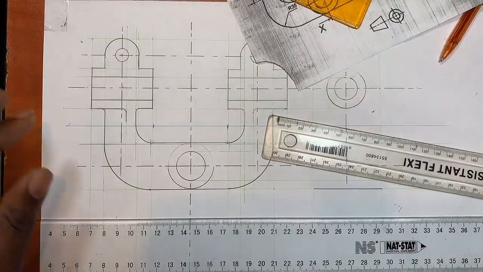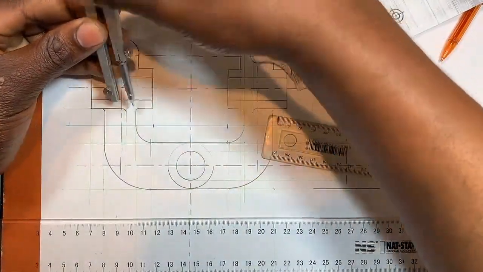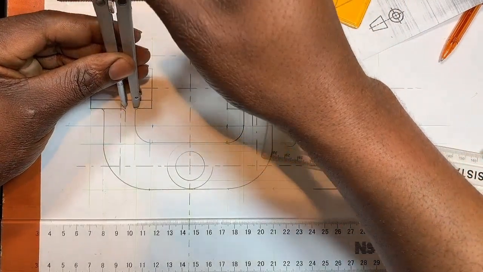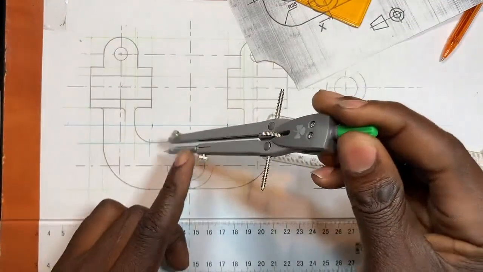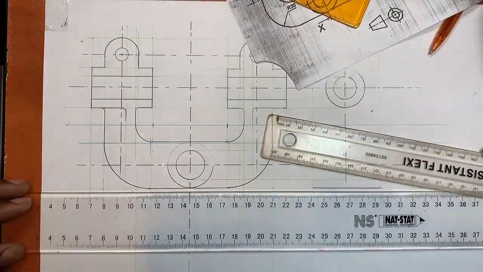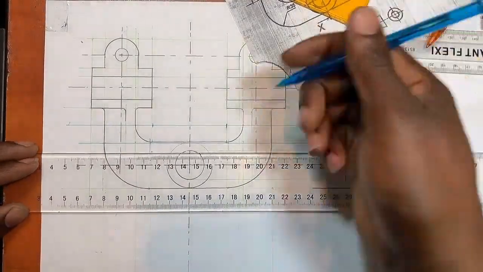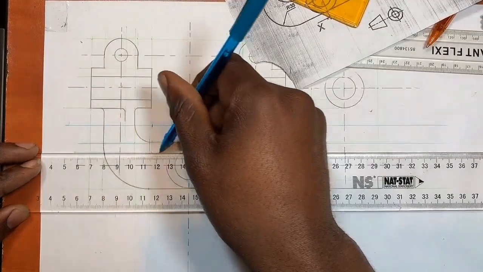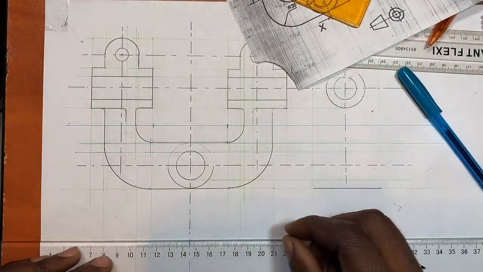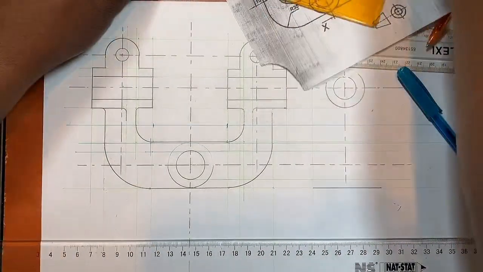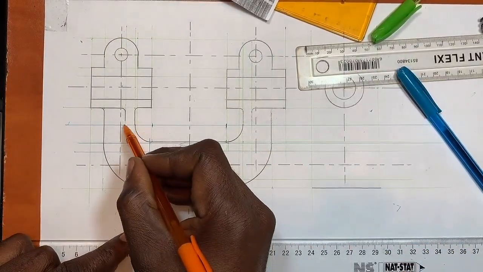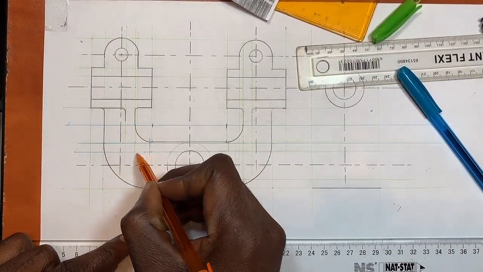I can even do it with this drawing compass. Just open it like this to this thickness of 7mm. Then I come and place it here. There it goes. That's the thickness of 7mm. Then now I can just get a horizontal construction line. Okay, then after that I can come and mark where this one is perpendicular against this one, which is that one.